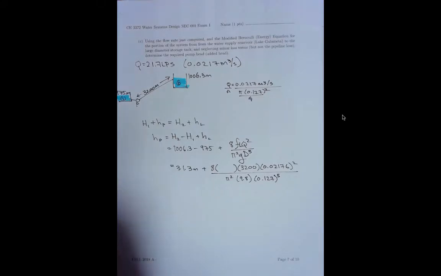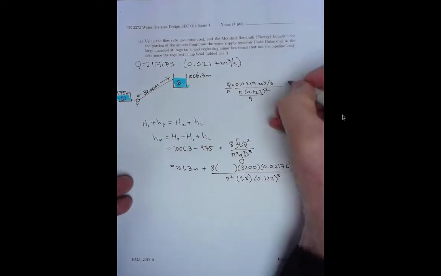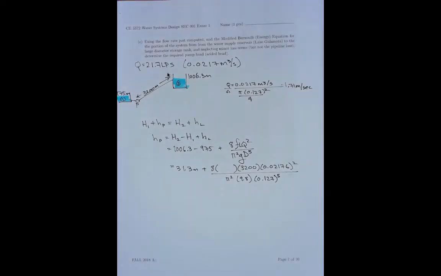Doing the calculations, I come up with a velocity of 1.71 meters per second. I certainly hope that's right.